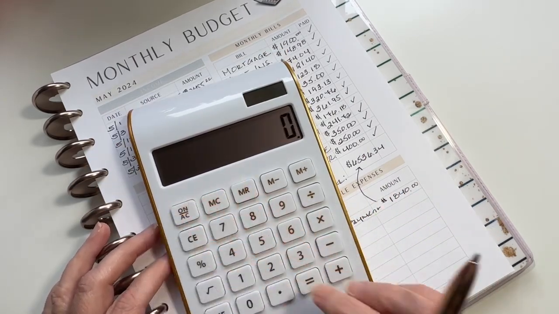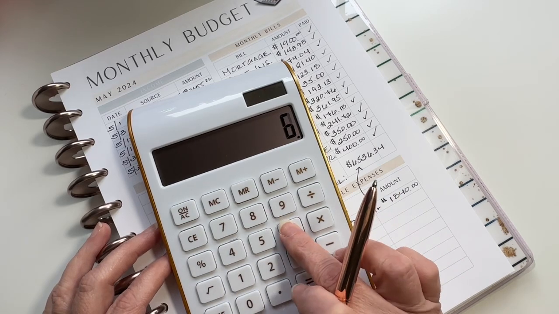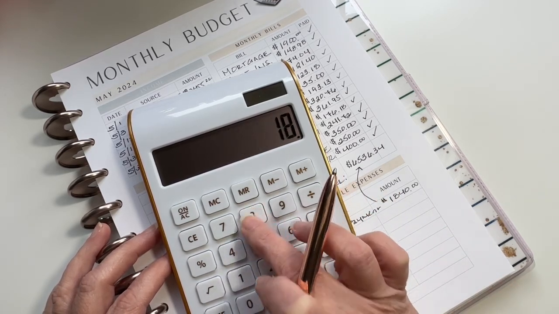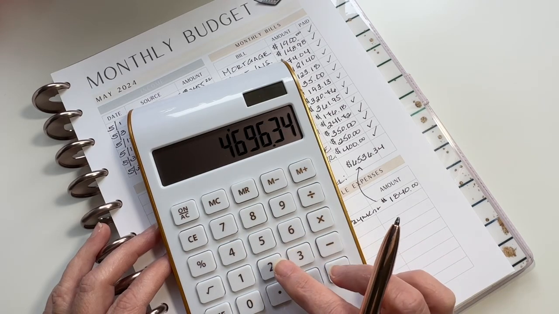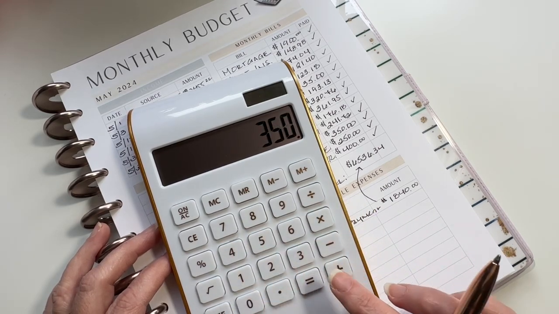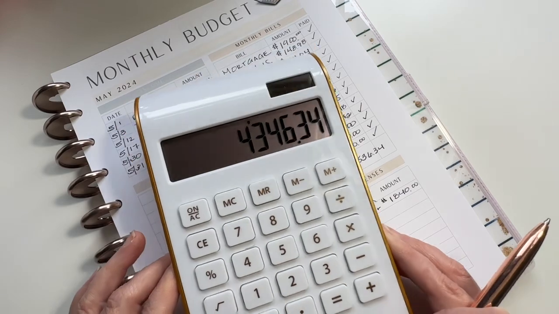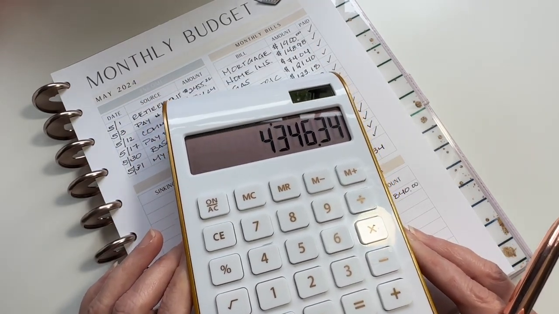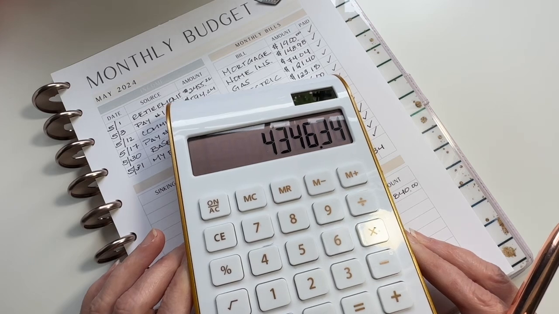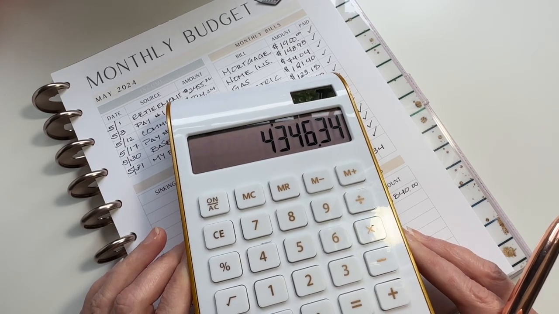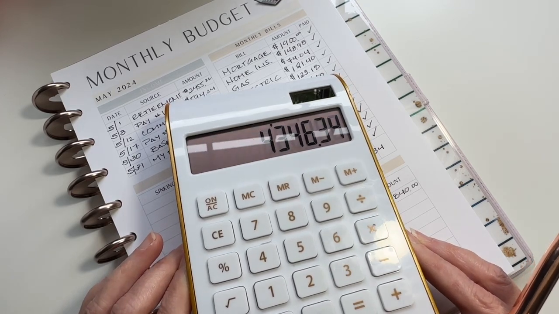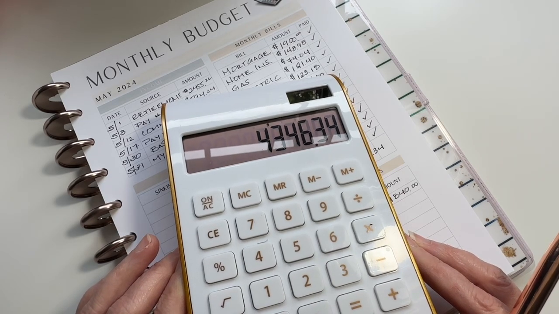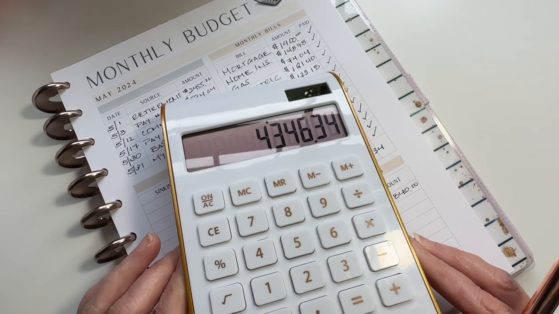No, that's not right. I just added that. I'm sorry, 35, 36, 34, minus 1840, minus, let's say 350. This is approximately our monthly total. So 43, 46, 34 in fixed expenses before we pay for groceries, for our dog's care, for our dog's food, for gas money, for birthdays and holidays and things like that.